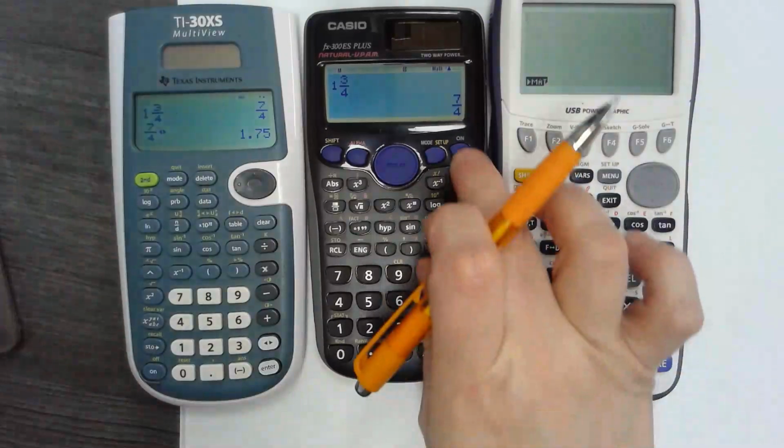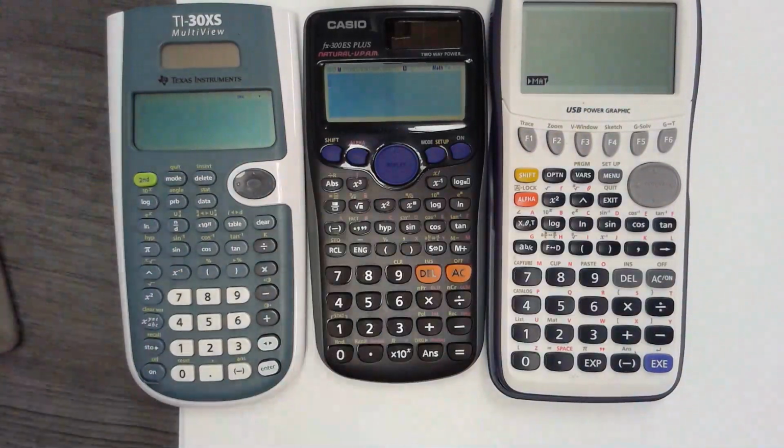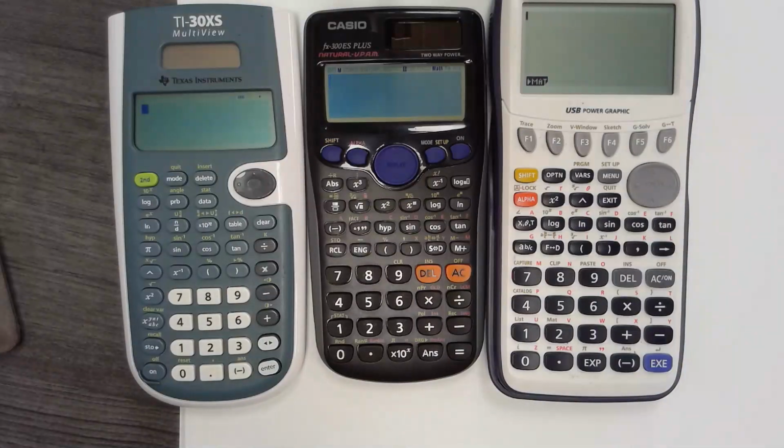So next, we want to talk about entering negative numbers. If I want to enter a negative number, I'm going to use this negative button here, -3, which is different than the subtraction button.